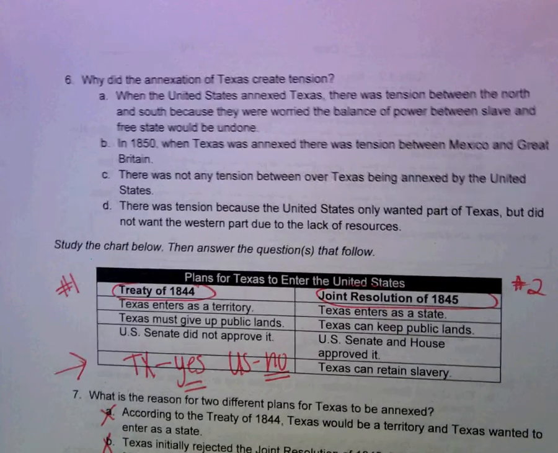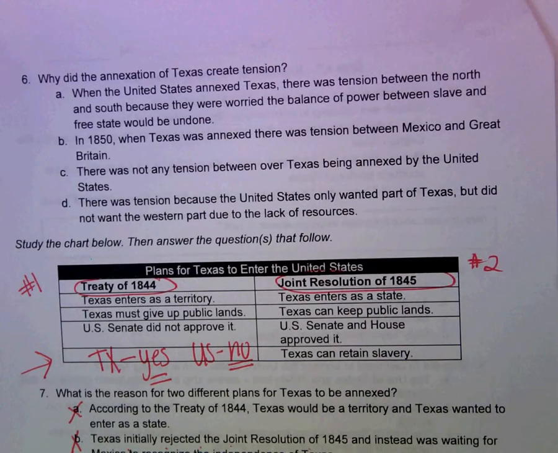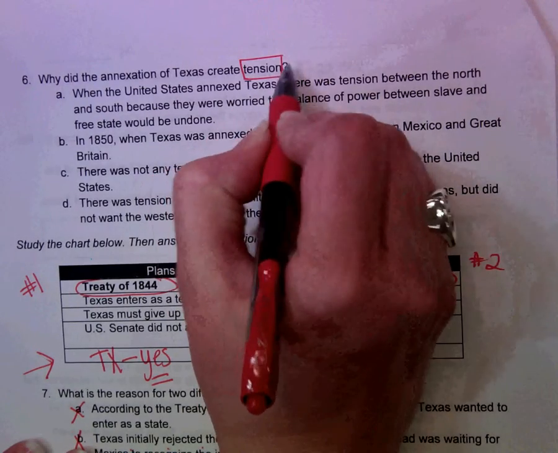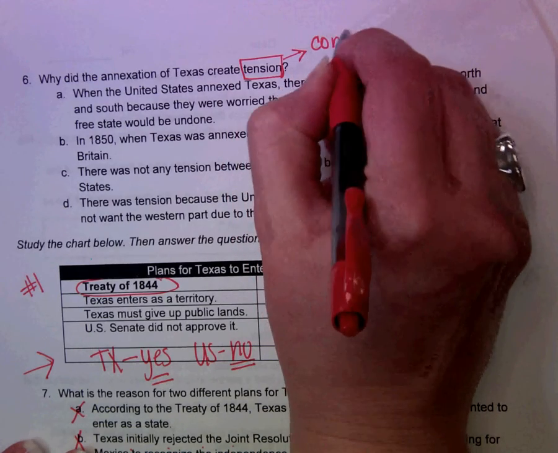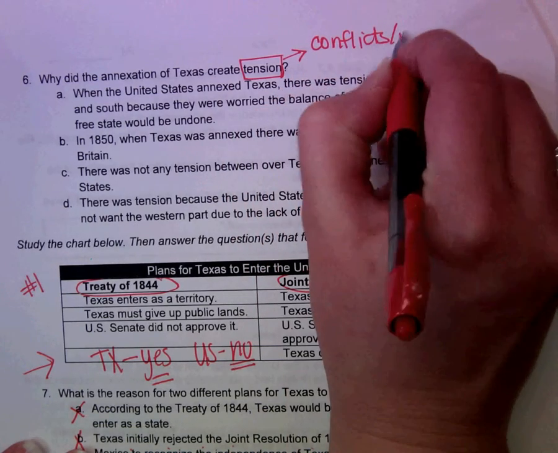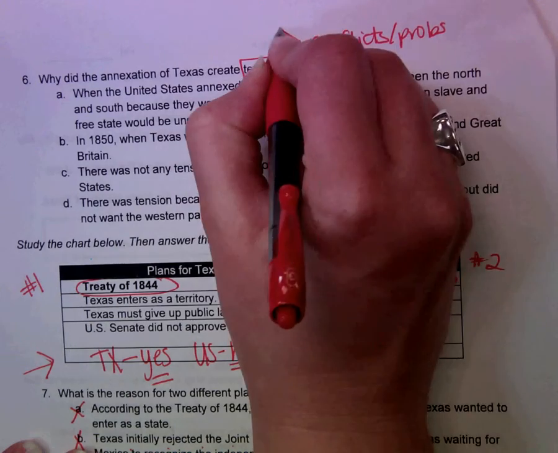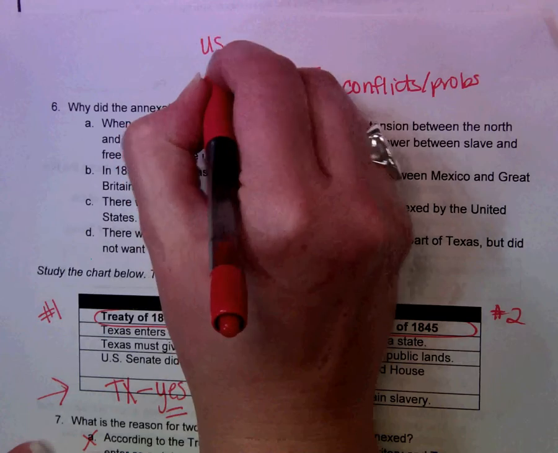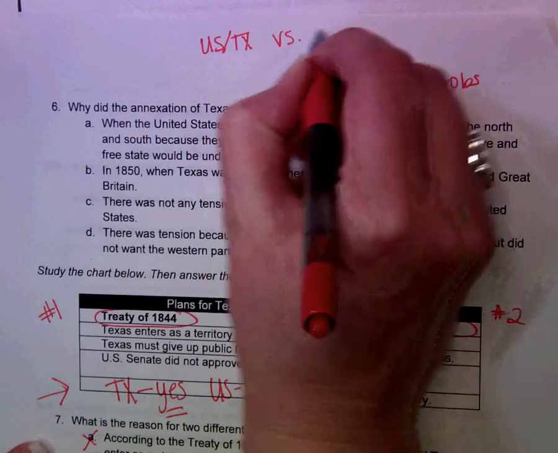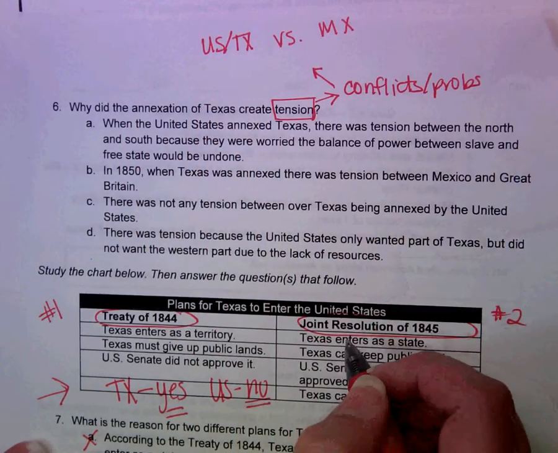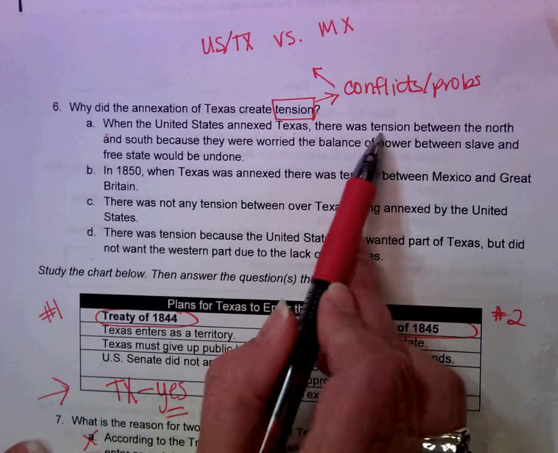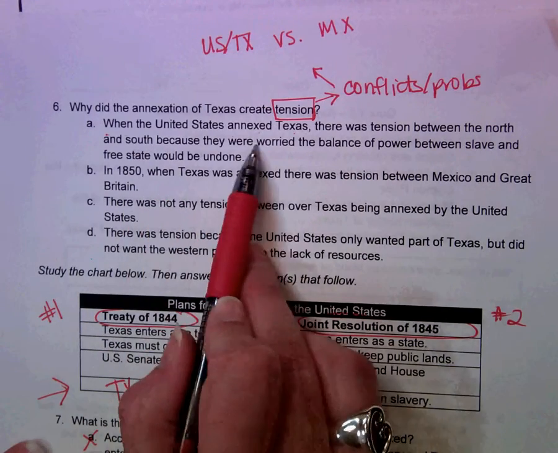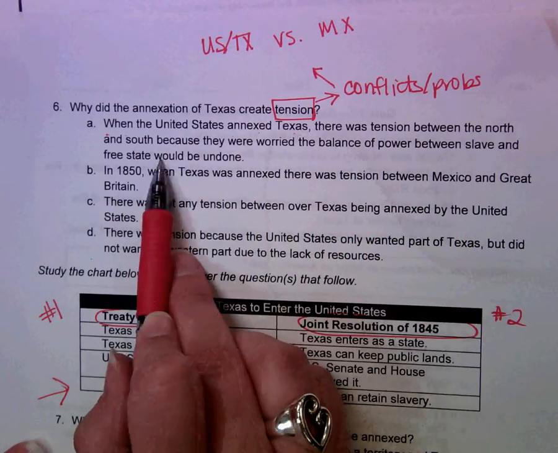Why did the annexation of Texas create tension? Well, what does the word tension mean? Kind of conflict. So conflicts or problems, right? Who were the conflicts or problems between? Texas and Mexico. U.S./Texas versus Mexico, if we're talking countries, right? So let's look. When the U.S. annexed Texas, there was tension between the North and South because they were worried the balance of power between slave and free states would be undone.